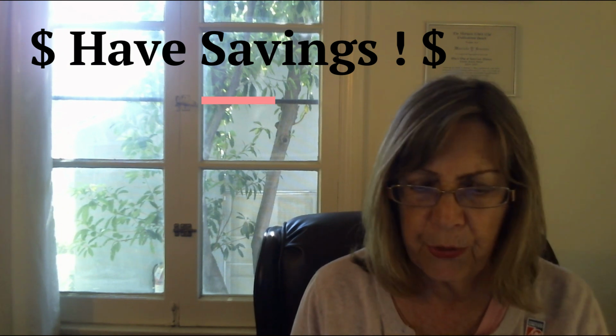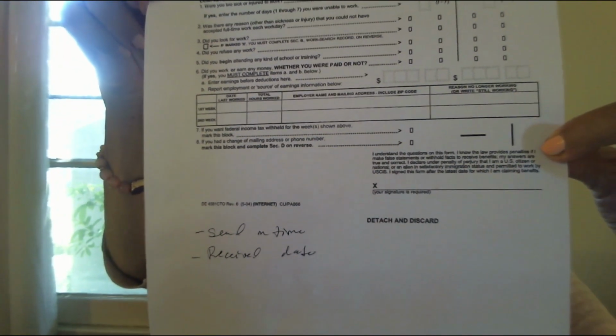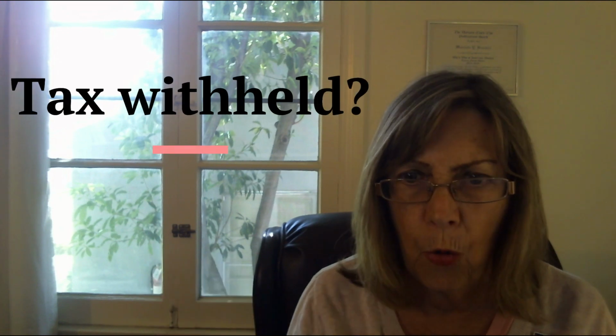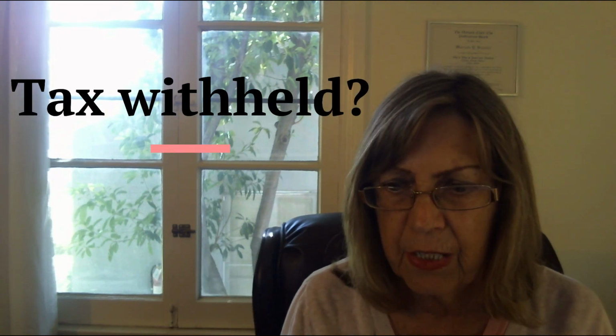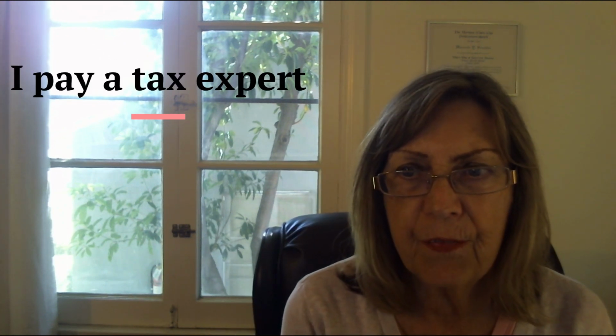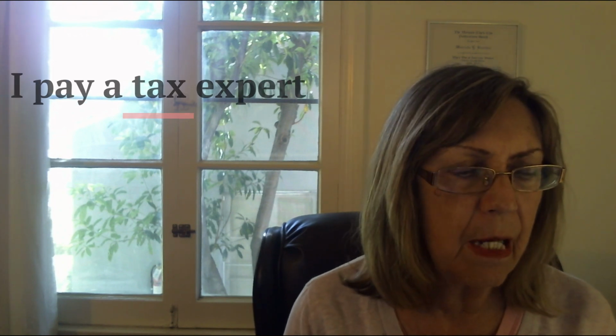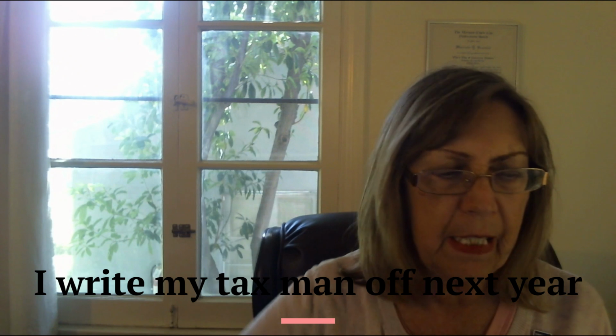Then, very important, right above my signature, check. I want them to take out taxes because I do not want to owe money at the end of the year. And they take out taxes and claim all the things you need to claim, your gas mileage, the materials that you have to buy for your job, or whatever. And then I sign it with a scribbly, my initials.